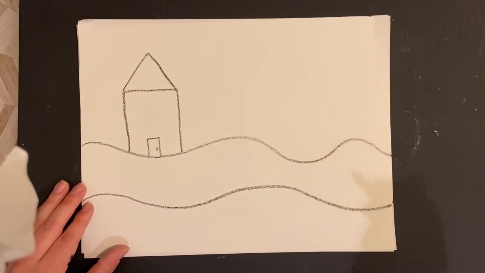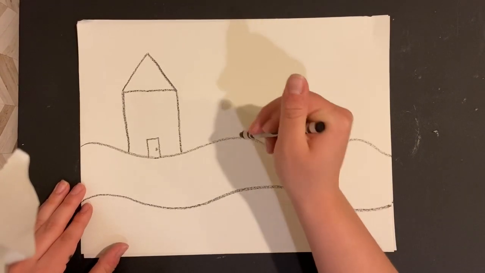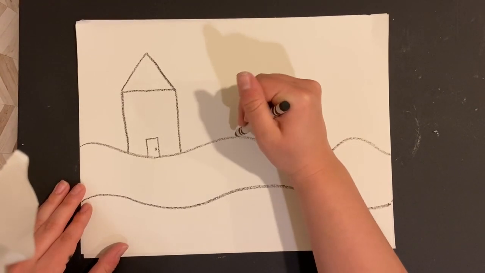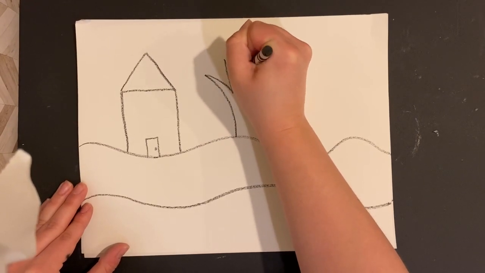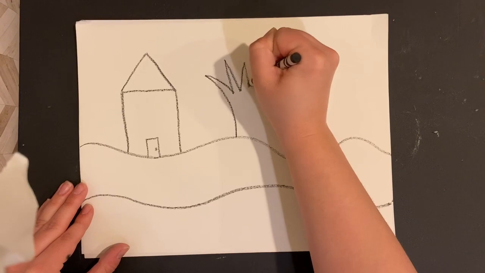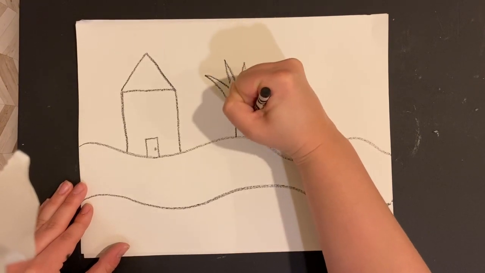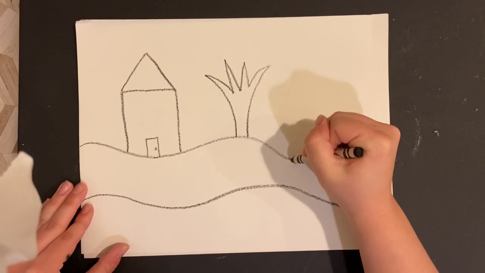And next, my next step is I'm gonna start to draw some trees. The way that I draw trees is I'm kind of just drawing like a line and then some spikes, all right?